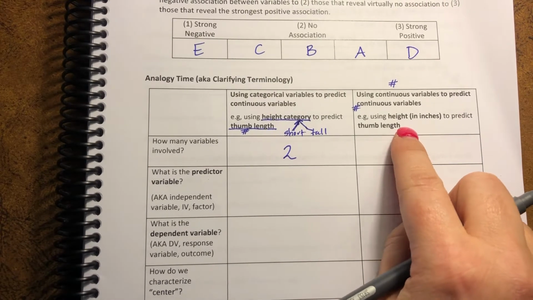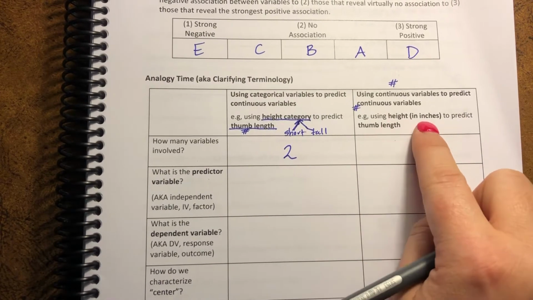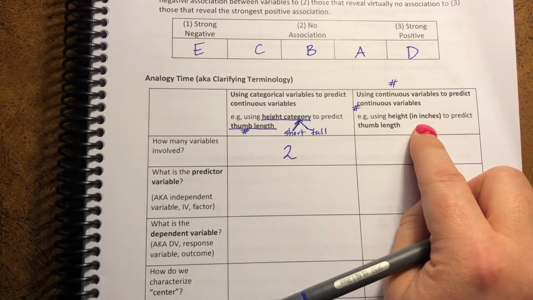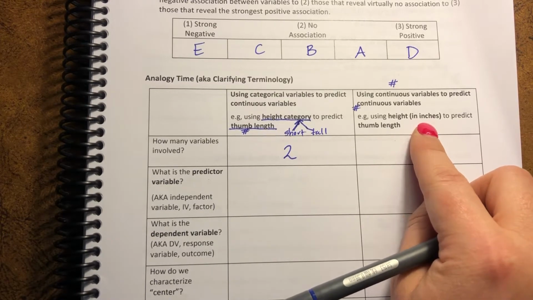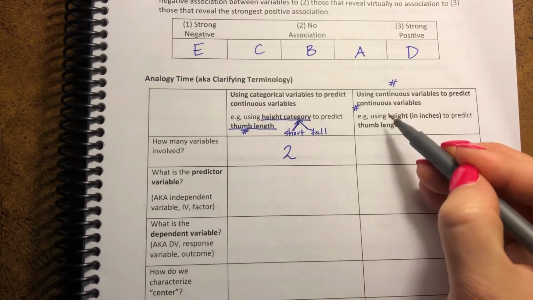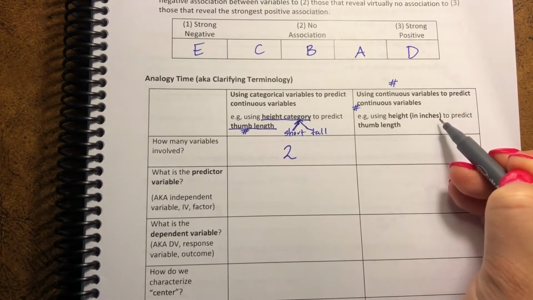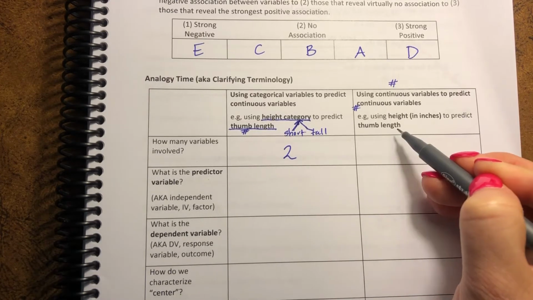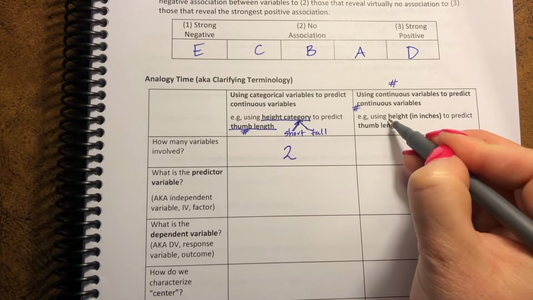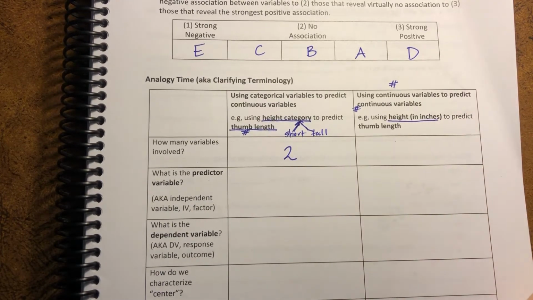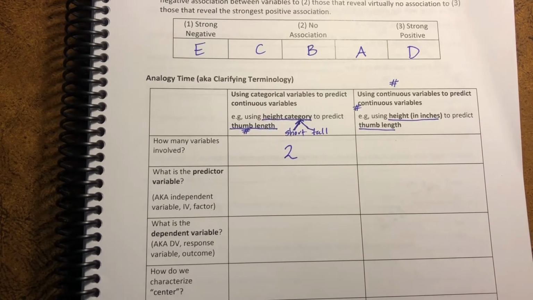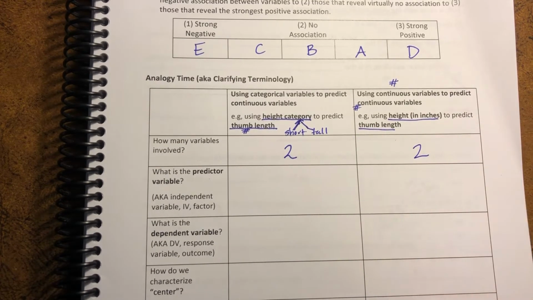How about in this case, where we're using a continuous variable? Here, we would use somebody's actual height, not are they short or are they tall, but how tall are they? How many inches tall are they? So using how tall they are in inches to predict how long their thumb length is. We are still using height, that's one variable, to predict thumb length, our second variable. So in this case, also two.